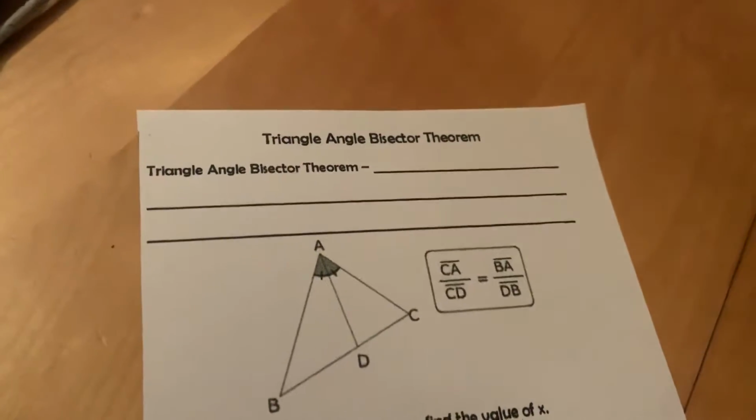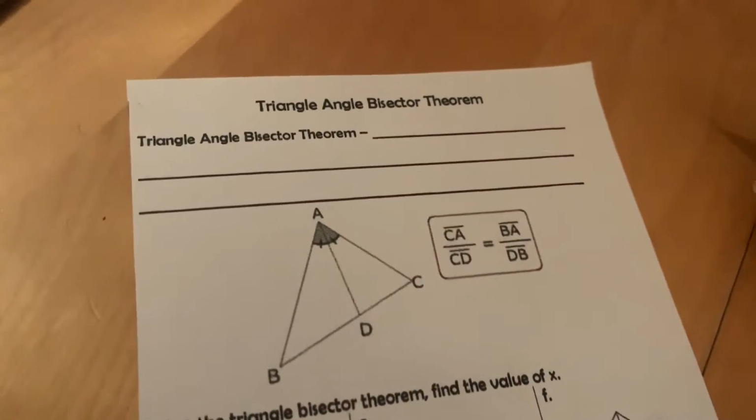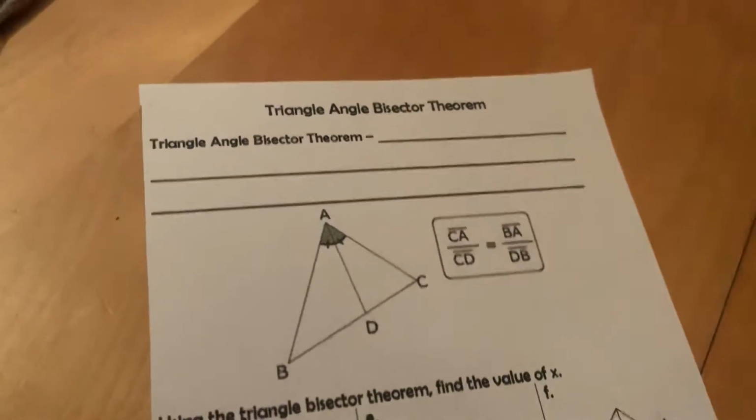So in our unit on similarity, this is one way that a triangle can be split and sides can become proportional. So let's write this down.